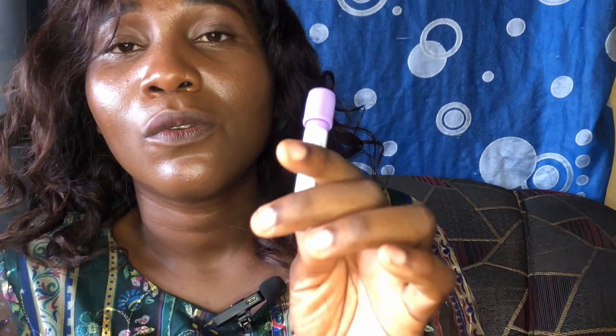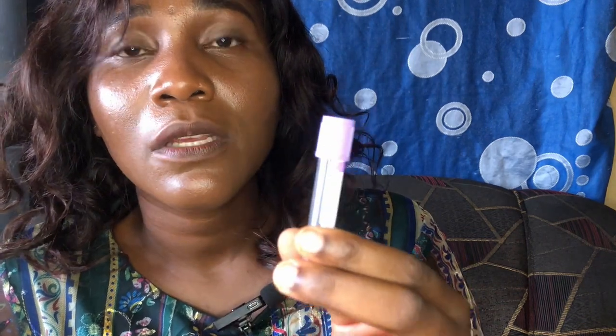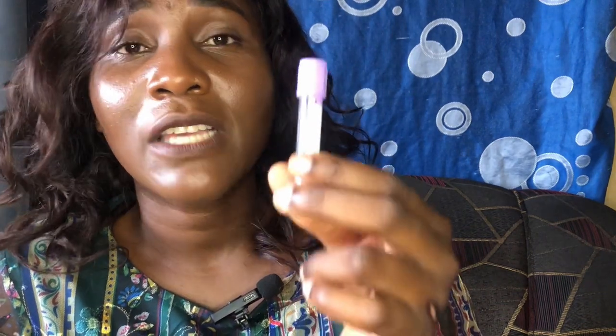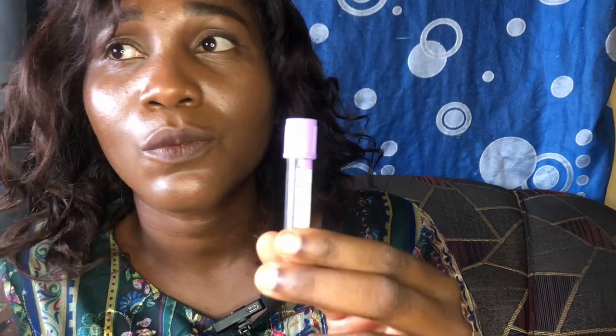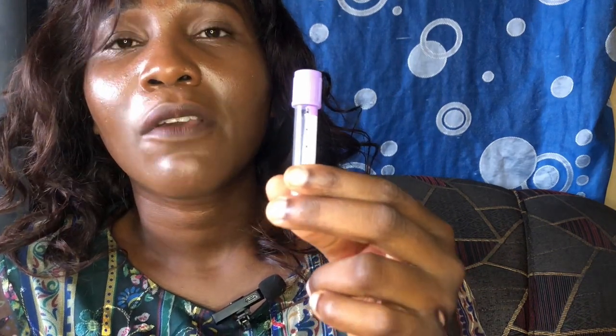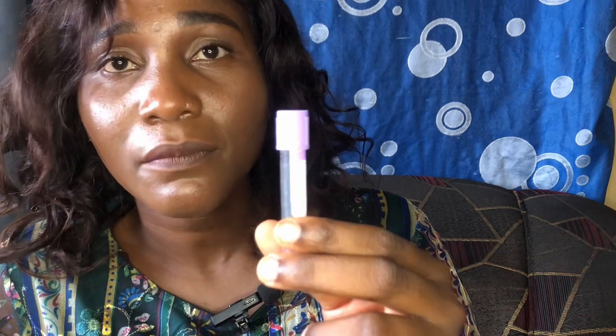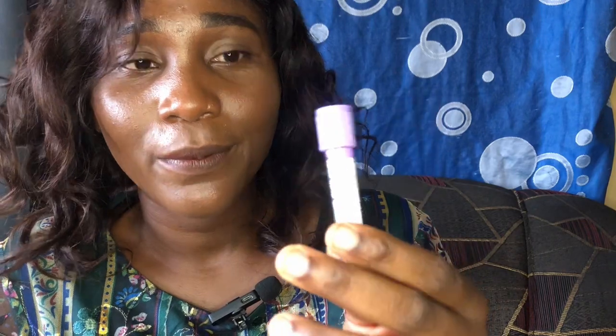Maybe you want to do a full blood count, a complete blood count, you want to check your platelet count. It's going to retain it just the way it is in your body, in vivo. It will retain the blood cell morphologies, and you can do a good study on your microscope.